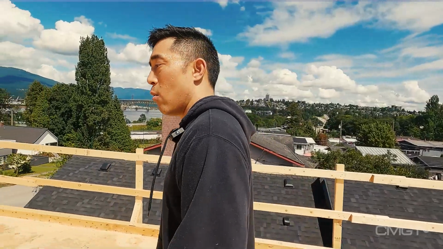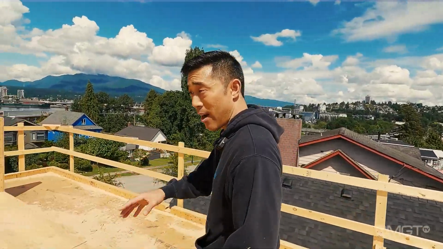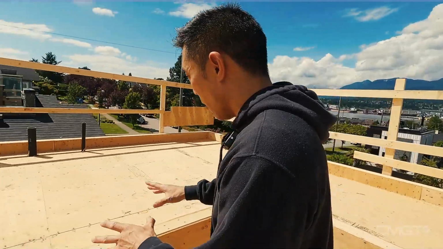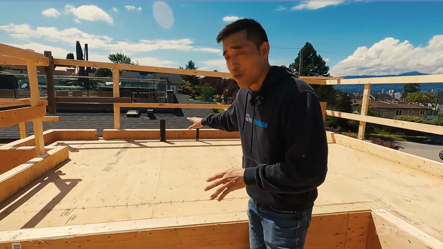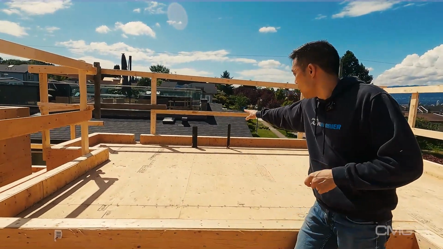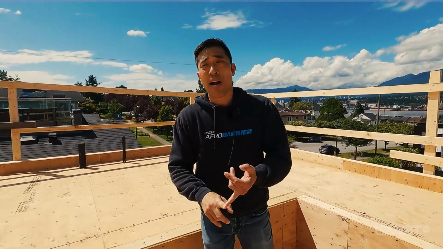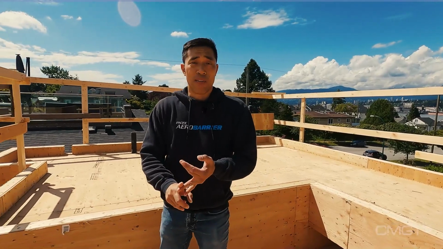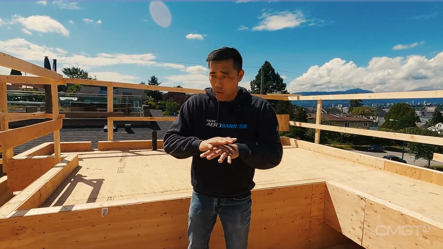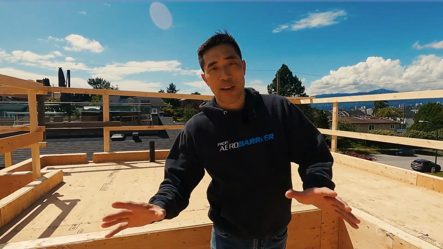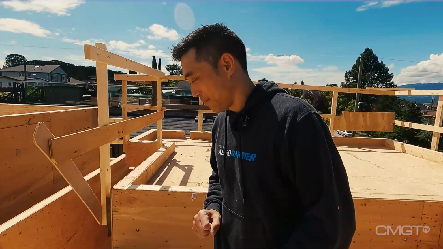So why are we waiting to do the torch-on membrane? What's holding us back from starting right now? Well, we still have to wait for the plumber to put all his roofing penetrations through. Look beyond there, you'll see two roof vents. Now there's a couple more to be added along with some gas piping and some boiler venting, and then we'll be totally ready to apply the torch-on membrane. So this is the first day of the plumbing work. Let's have a chat with them.